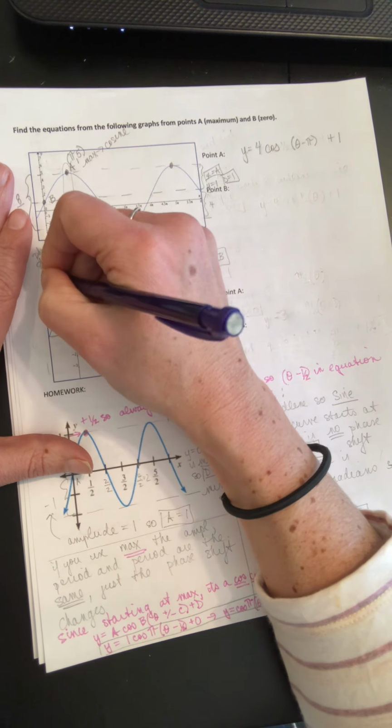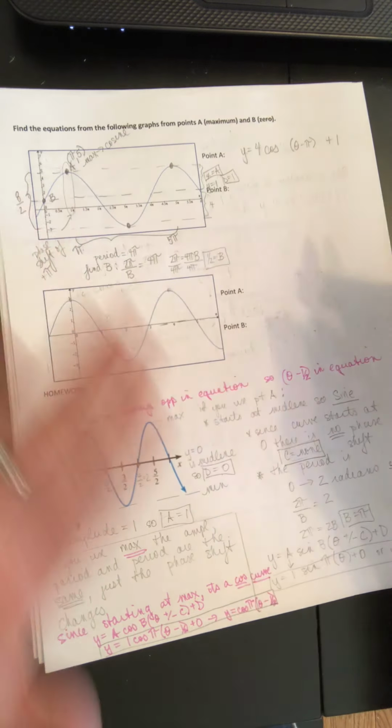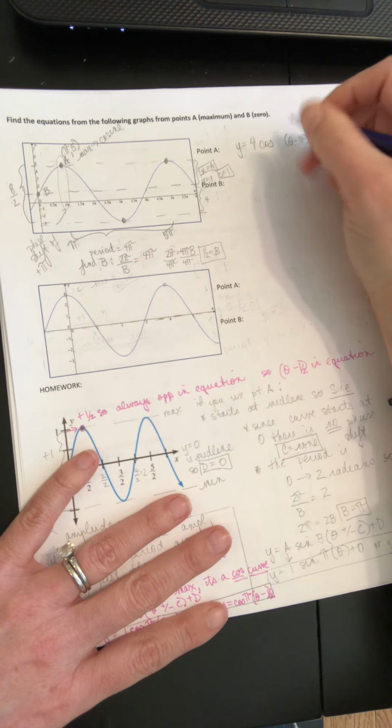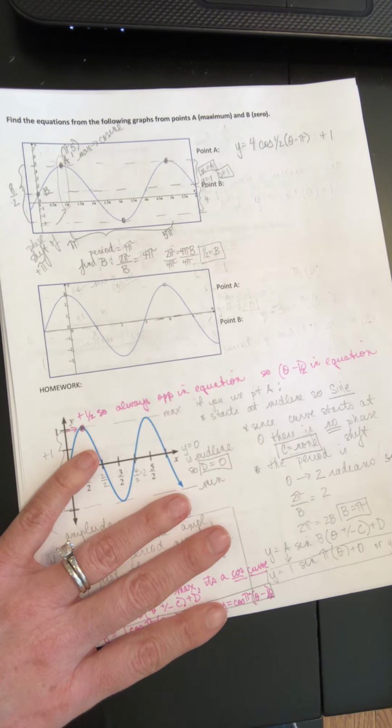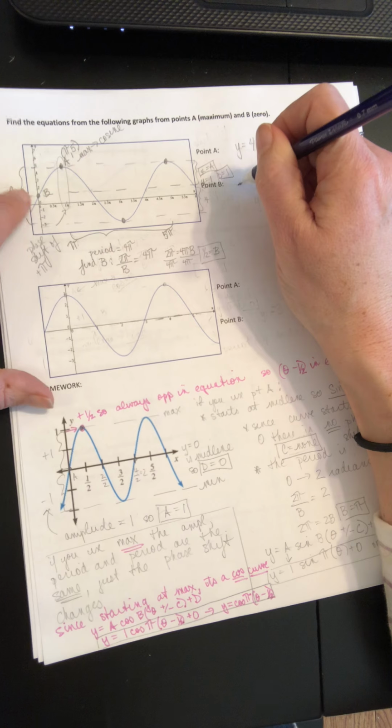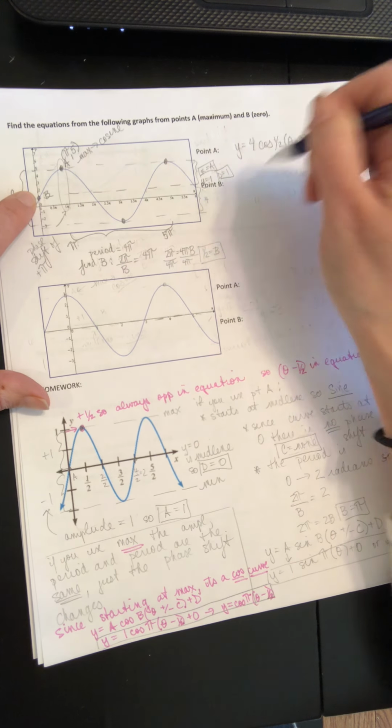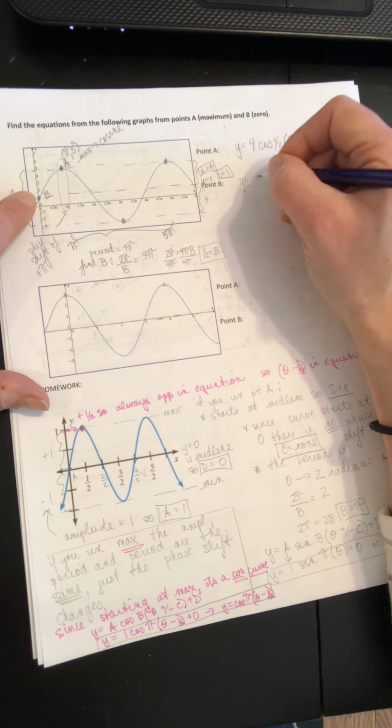Of plus pi, right? So that's going to be a minus pi in our equation. Okay, so now I'm going to put the b in. That's 1/2. And then we just leave it like that. You do not have to distribute, okay? From b, you can see everything is going to stay the same.